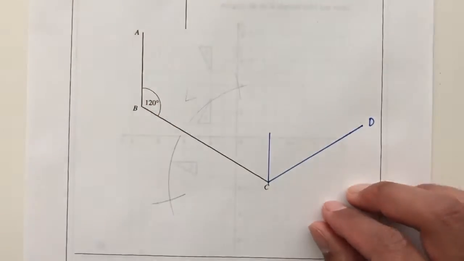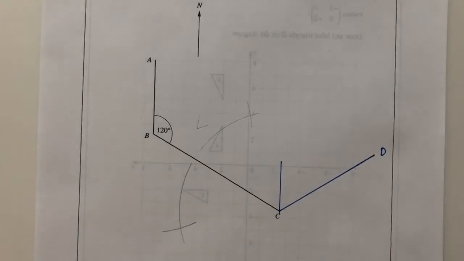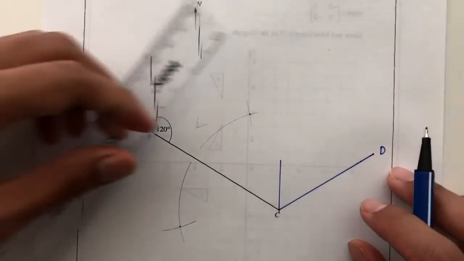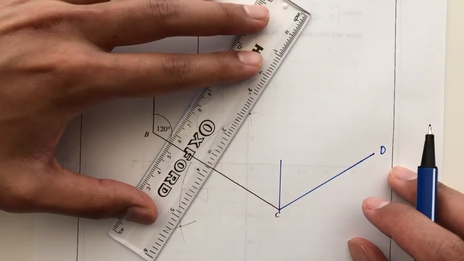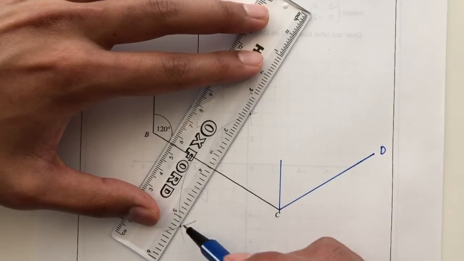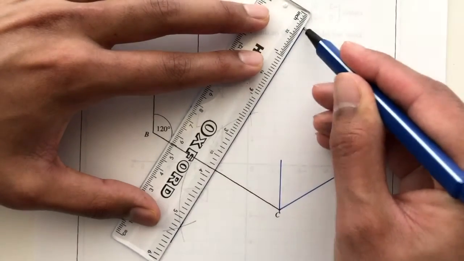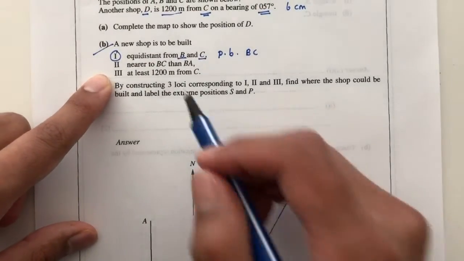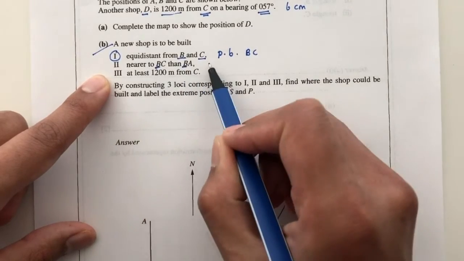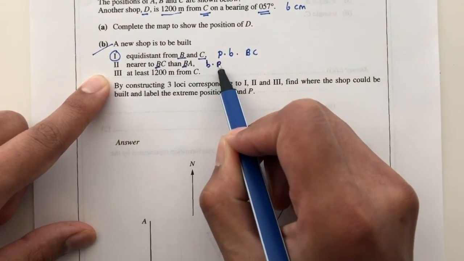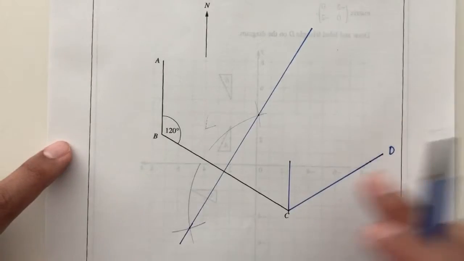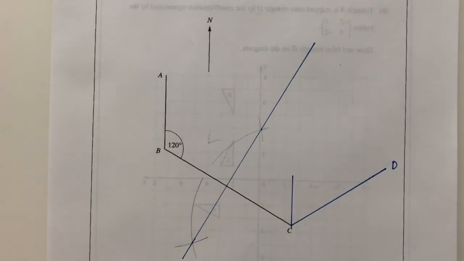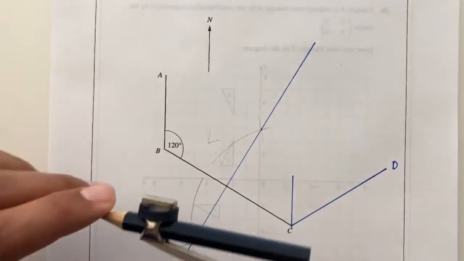And here. As you can see, we have 2 points of intersection. One is here and one is here. So join them together, you'll have your bisector of the line BC. Okay, and number 2, nearer to BC than to BA. So we have B common, so it has to be the bisector of angle B. So where's angle B? Is here. So basically we have to bisect the angle B exactly by half.